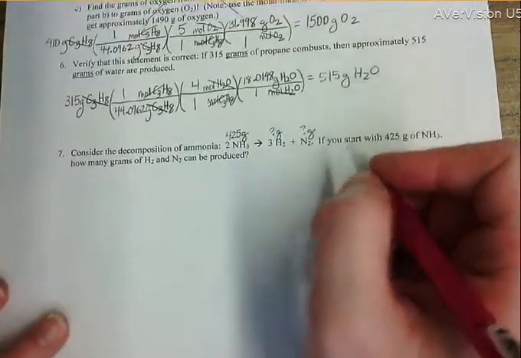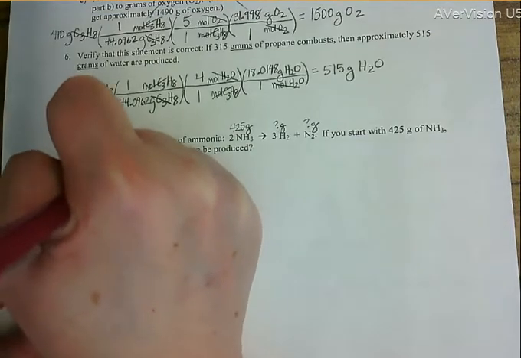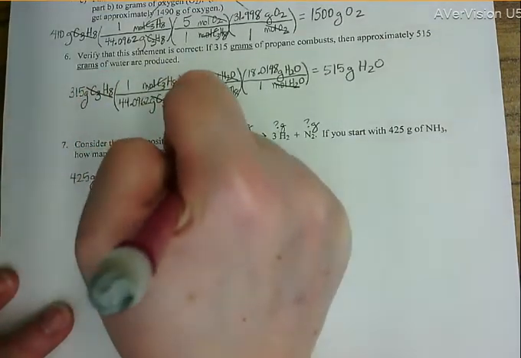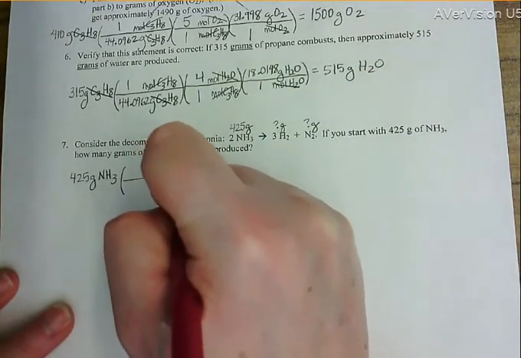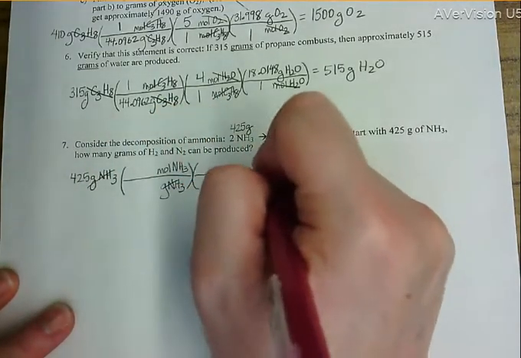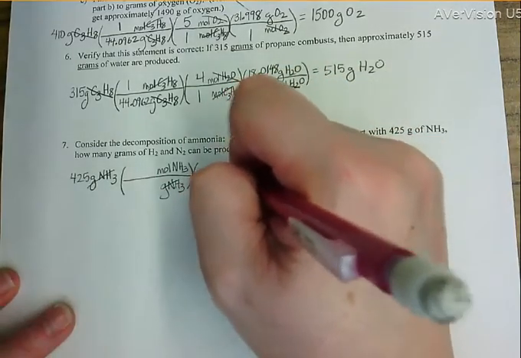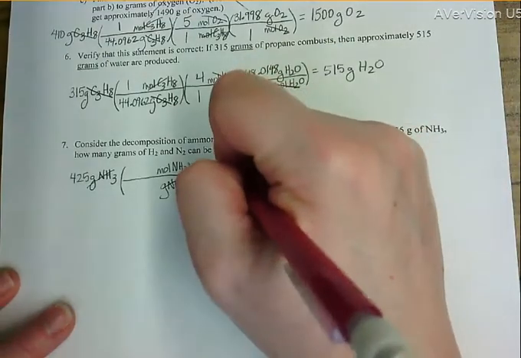So I'm just going to start with my ammonia. So 425 grams of ammonia. I'm going to fill in all my numbers at the end. Grams of ammonia to moles of ammonia using the molar mass of ammonia. Moles of ammonia to, I'm going to do hydrogen first, so moles of hydrogen.